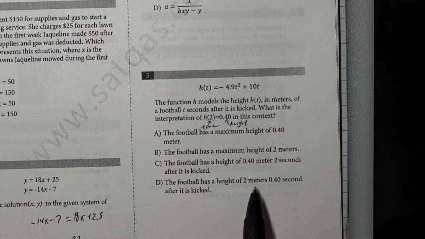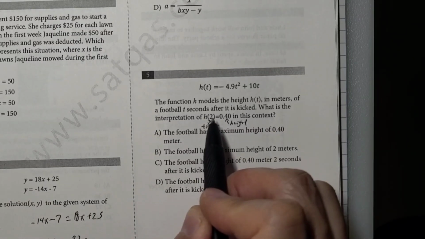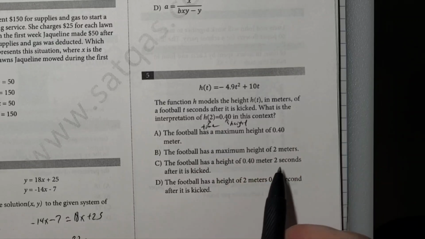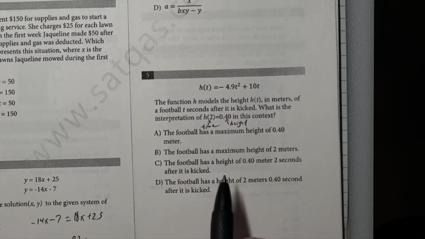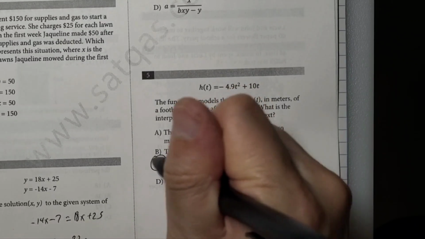Football has a height of 2 meters, 0.4, no, because this is the T, which is time, so time should be 2 seconds, not 0.4 seconds. They've swapped the variables there. It should be C.